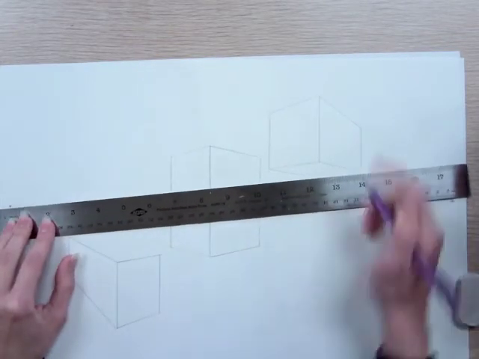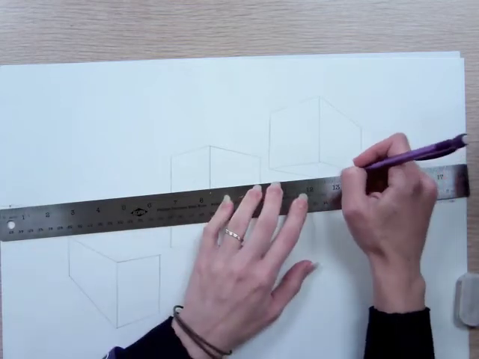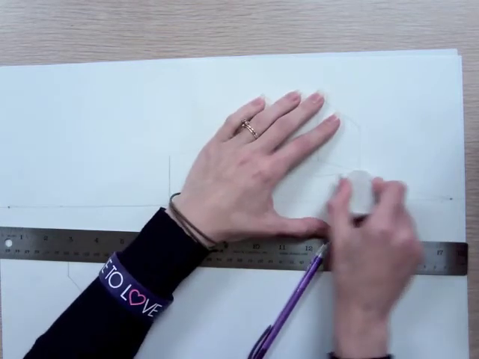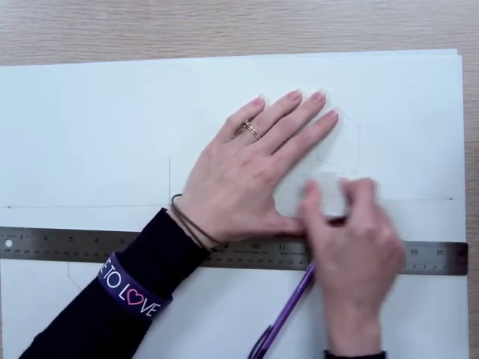Okay, so I'm lining it up. I'm just going to draw till I hit that side. There's the bottom of my box. Erase the extra line and I'm done.